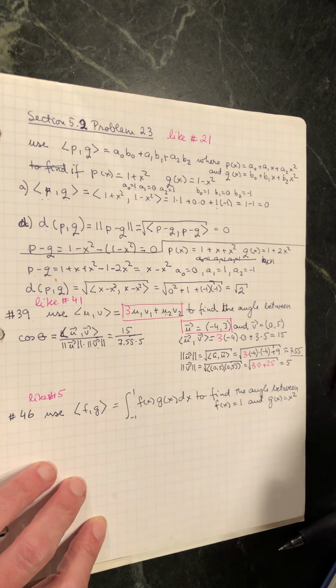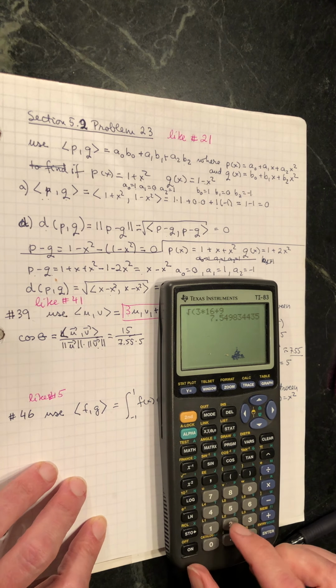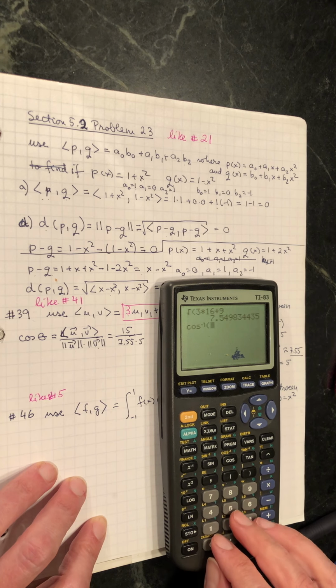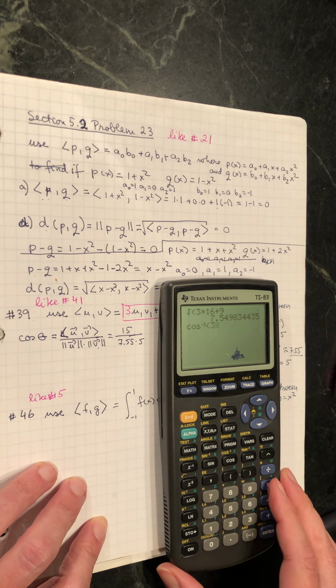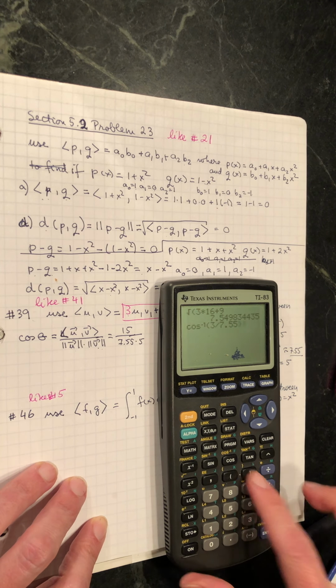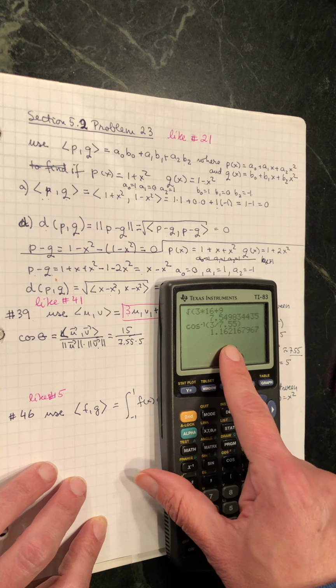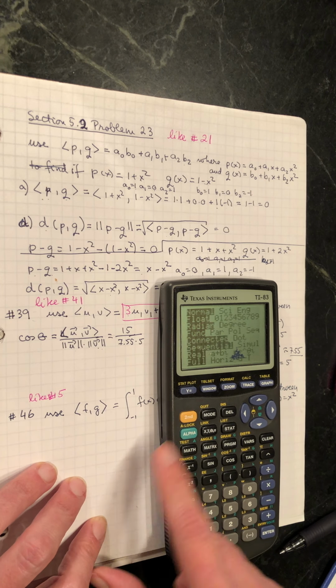So now I have to find the inverse cosine of 3 divided by 7.55, and it turns into 1.16. This is radians. If you go to mode, you see this is set up in radians.